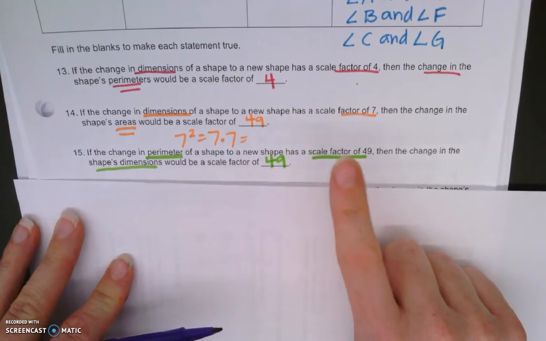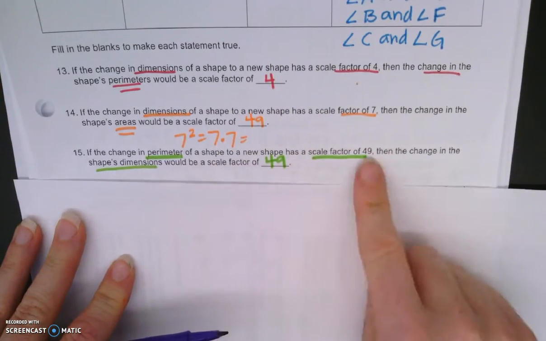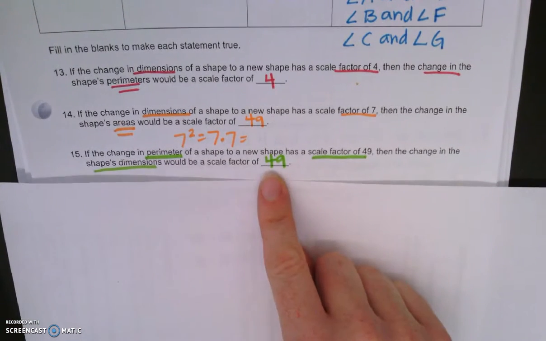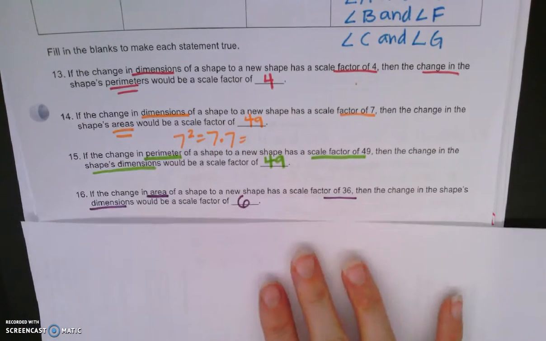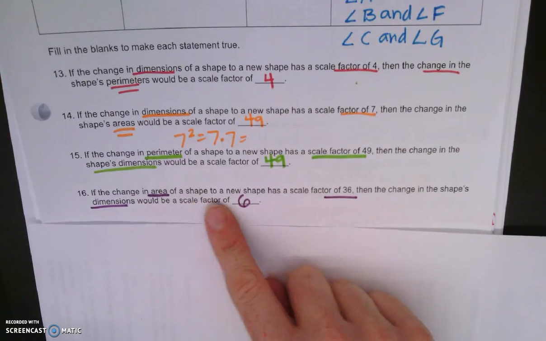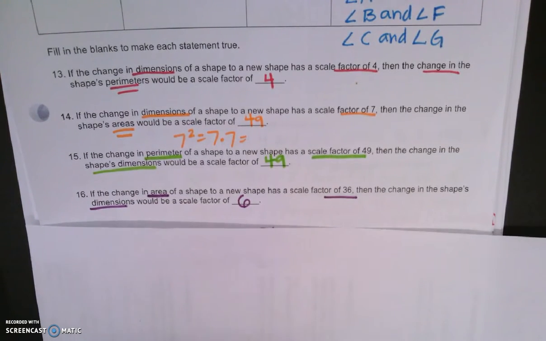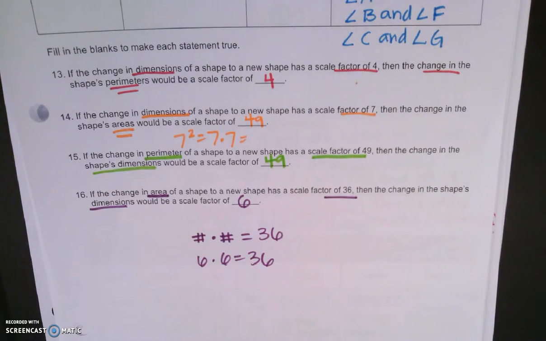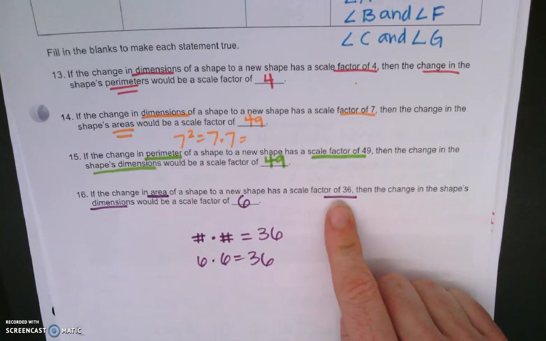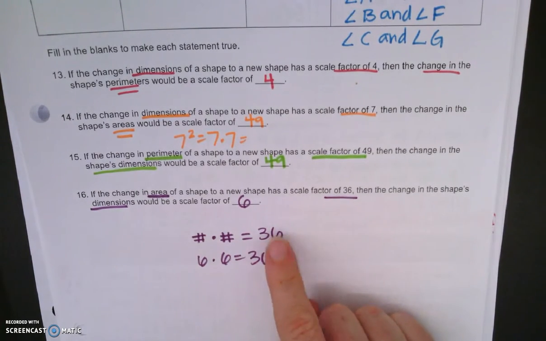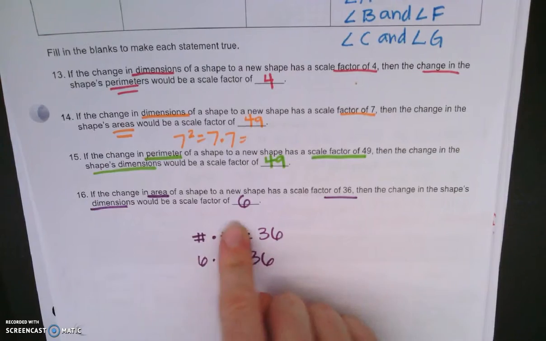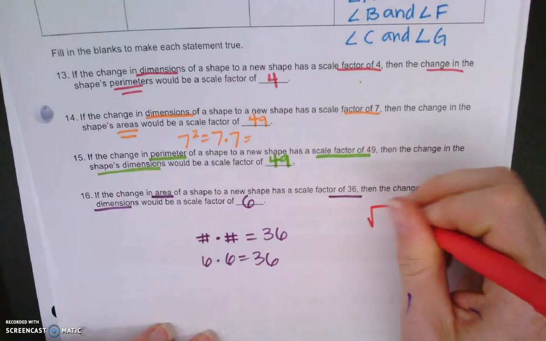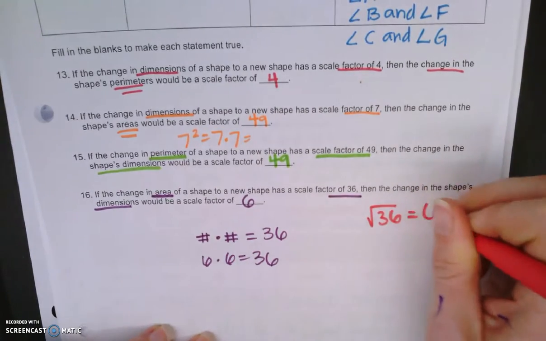If the change in the perimeter of a shape to a new shape has a scale factor of 49, remember that's one dimension, perimeter, then the change in the shape's dimensions, also one dimension, would be a scale factor of 49, the same. If the change in the area of a shape to a new shape has a scale factor of 36, then the change in the shape's dimension would be a scale factor of 6. Remember, area is a number times a number equals that scale factor. And it's the same number being multiplied, and 6 times 6 is 36. Or if you thought of the square root of 36, that's also 6.